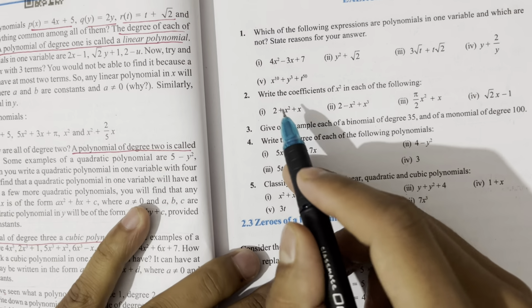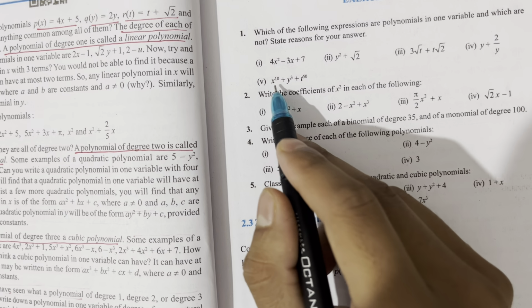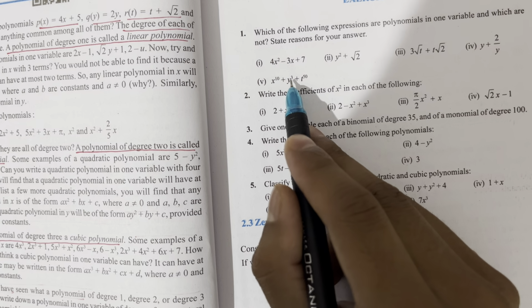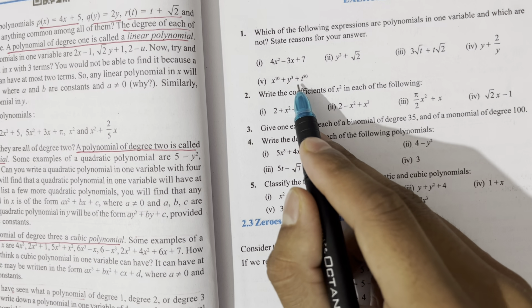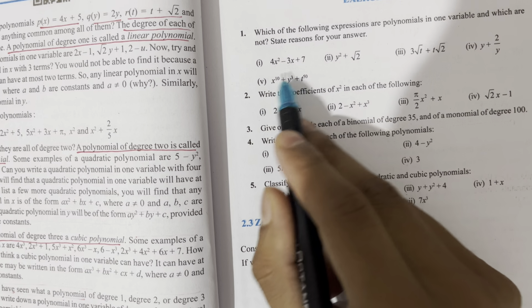Now let's go on to the next one. Number 5, x to the power 10, y to the power 3, and then t to the power 50. So you think, is this a polynomial?